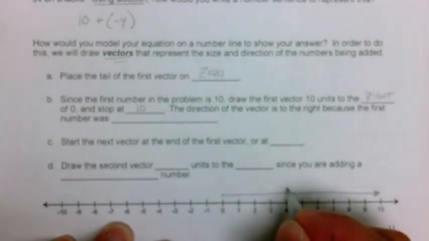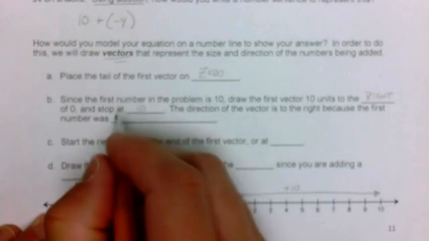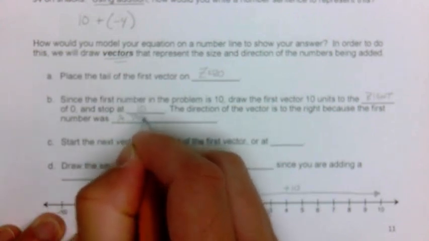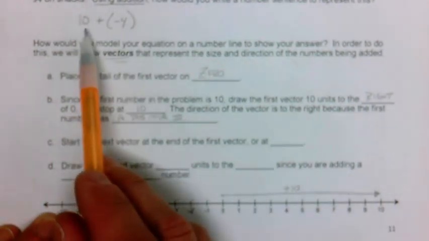Because this vector is 10 units long and it's moving to the right, I'm going to label this vector as a positive 10. The direction of that vector was to the right because the first number was a positive number. Had this been a negative 10, our first vector would have gone 10 units to the left. So there's our vector for the first number, positive 10.